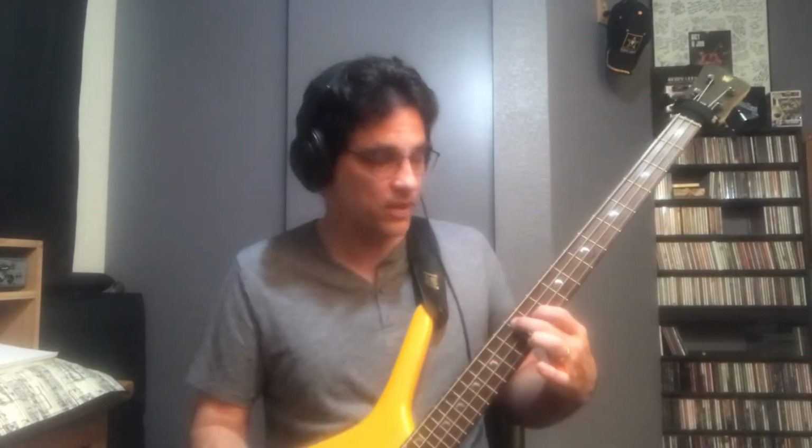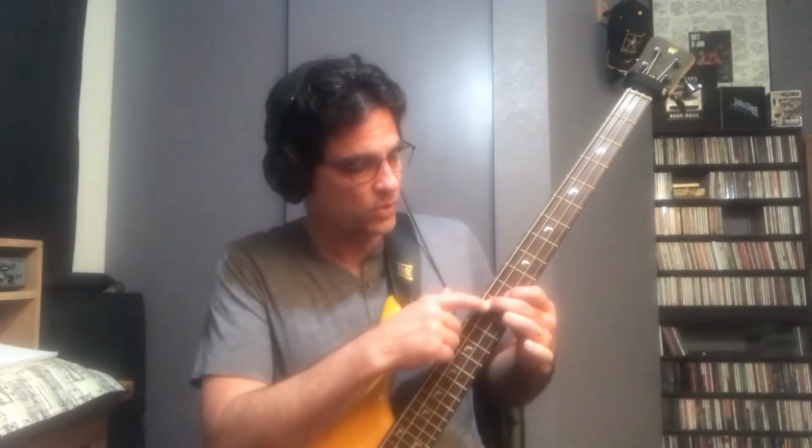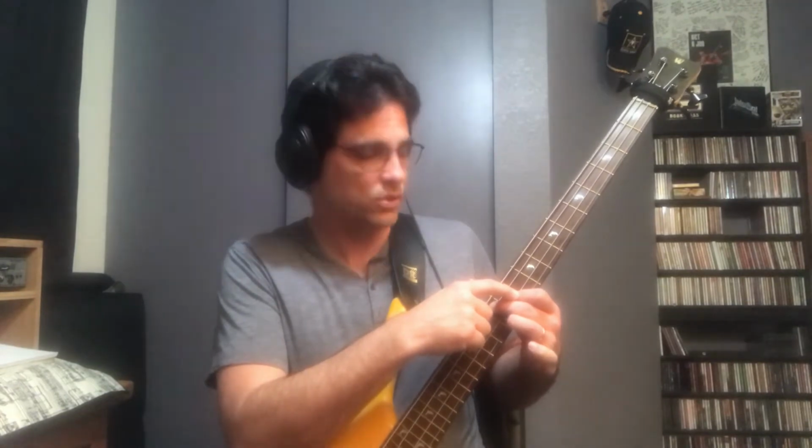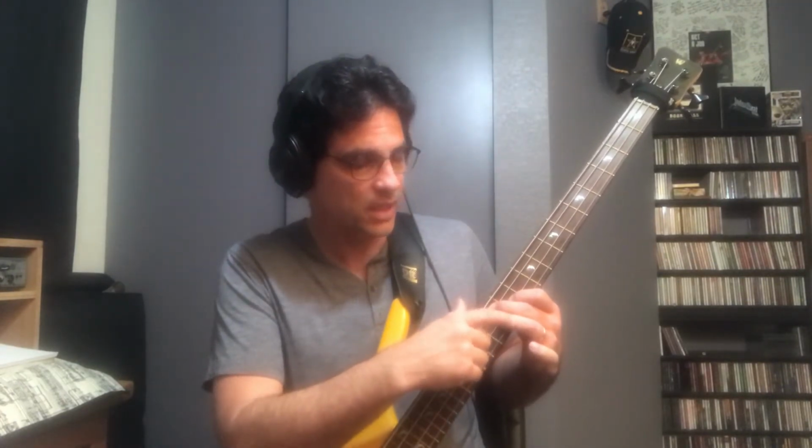Now, what about with the root on the A string? We're going to take the middle finger, put it on A, index finger on C sharp on the 11th fret, and that's the major 3rd, and then the minor 7 is a G on the 12th fret G string. So now the shape's like this. The root is the A with the middle finger, the index finger plays the C sharp, which is the major 3rd, and then the minor 7 is the ring finger on the 12th fret.